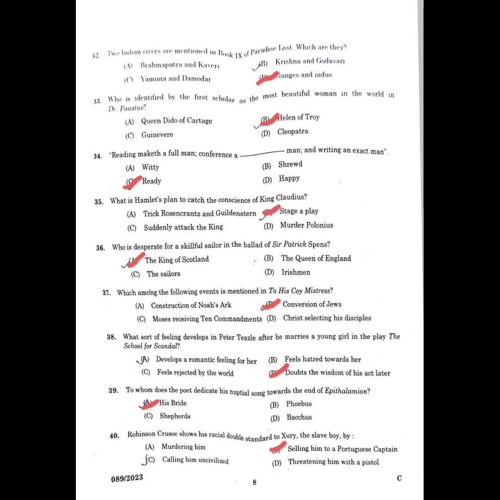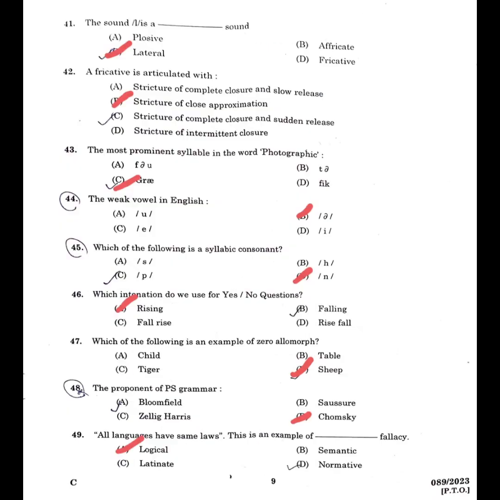Let's move on to the questions from phonetics. Question number 41. The sound L is a blank sound. L is a lateral sound. Option C. 42. A fricative is articulated with close approximation is the answer. 43.